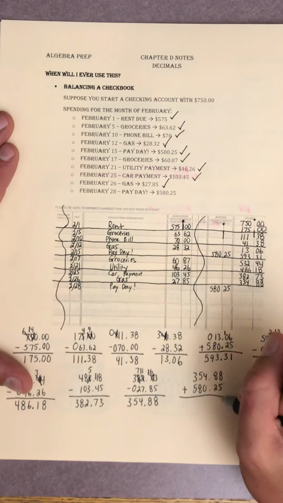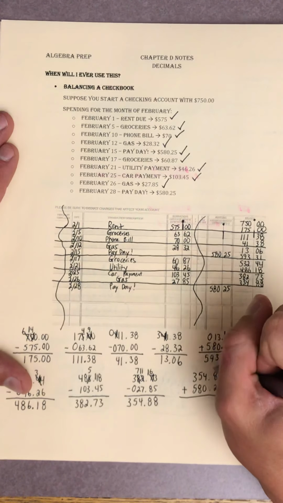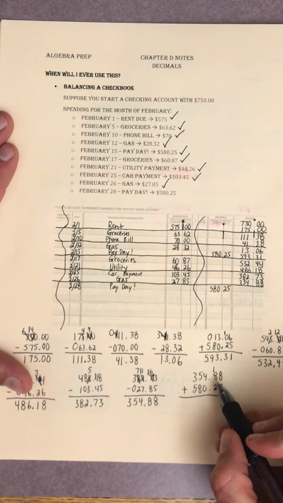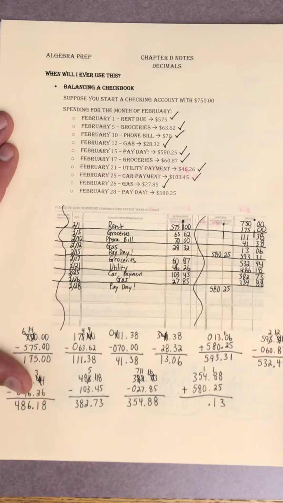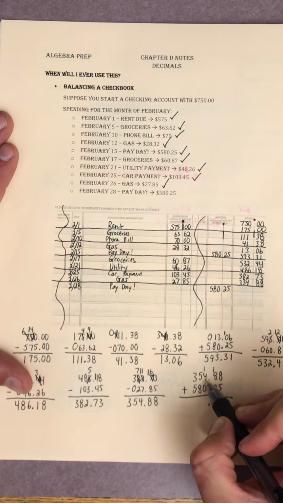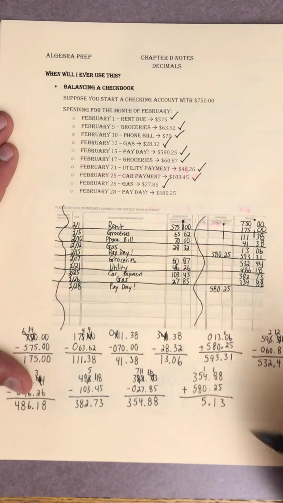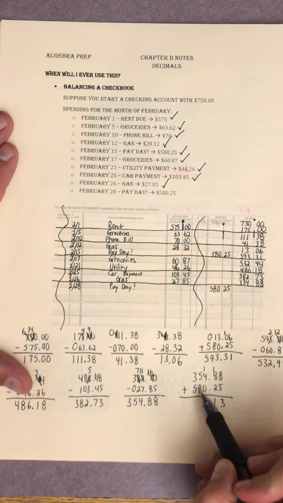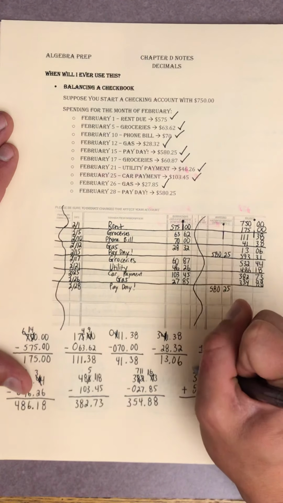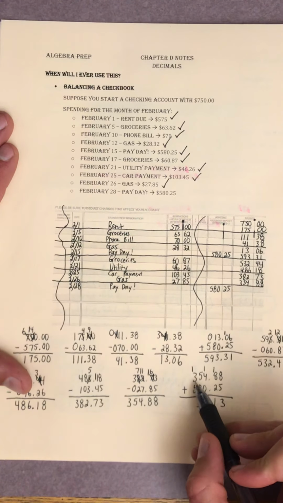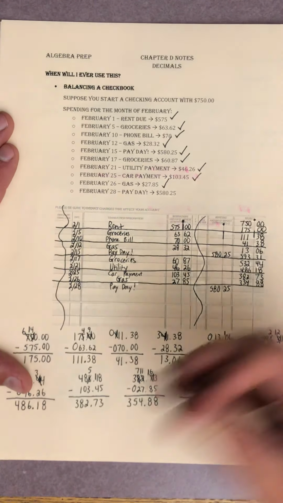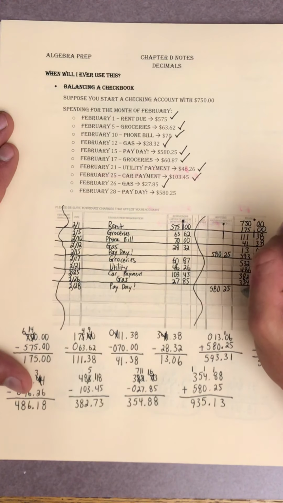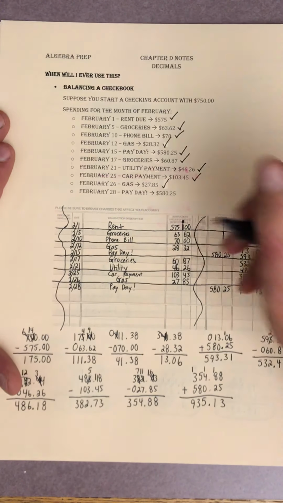So 8 plus 5 is 13. So bring down the 3, carry the 1. 1 plus 8 is 9, plus 2 is 11. So bring down the 1, carry the 1. Oh, got to bring down my decimal point. Then I've got 1 plus 4, which is 5, plus 0 is 5. Then I got 5 plus 8, that's 13. So bring down the 3, carry the 1. Got 1 plus 3, which is 4, and 4 plus 5, which is 9. So at the end of all of this, we should have $935.13 in our bank account.